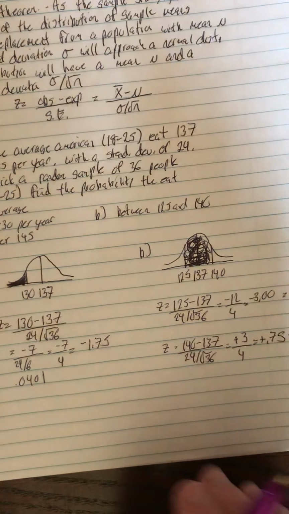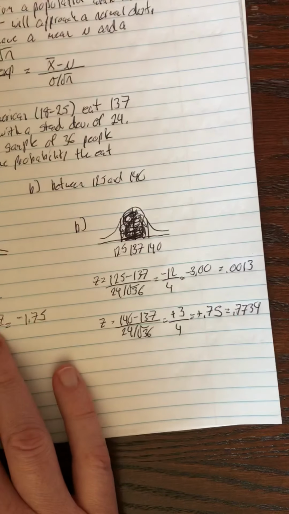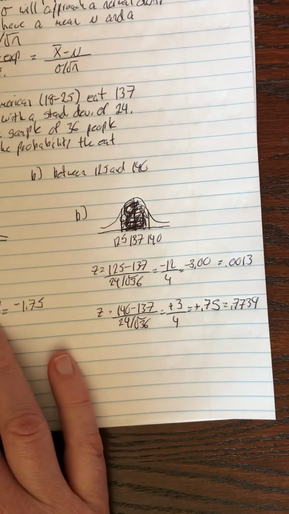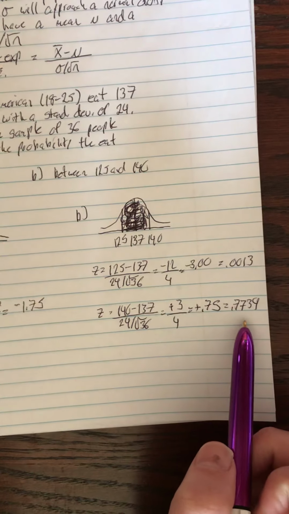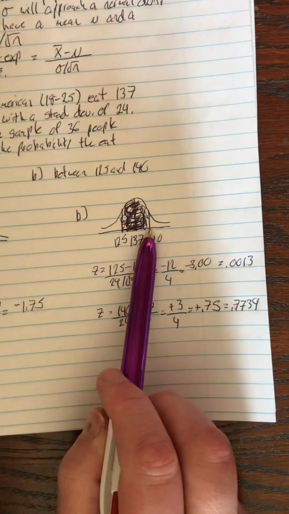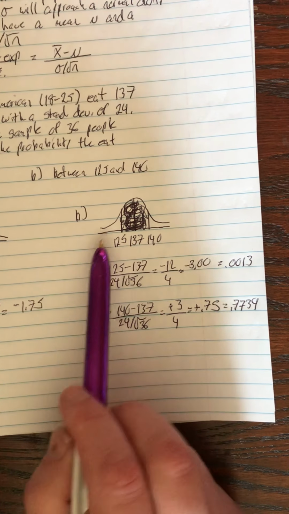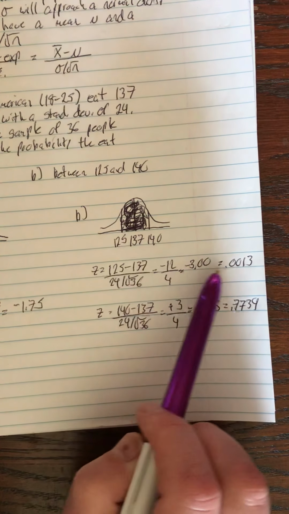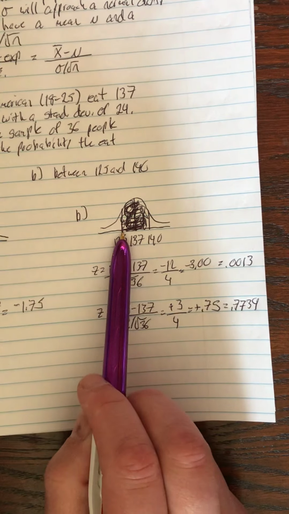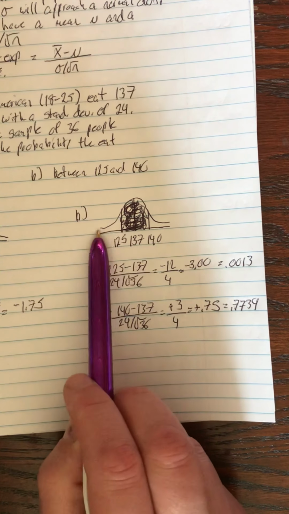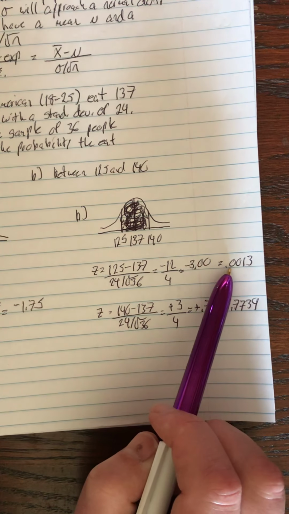Now remember, and this is where it gets tricky for some of you sometimes, 0.7734 is everything to the left of 140, including all this that I didn't shade in. 0.0013 is everything to the left of 125, so the amount that I didn't shade in is 0.0013.